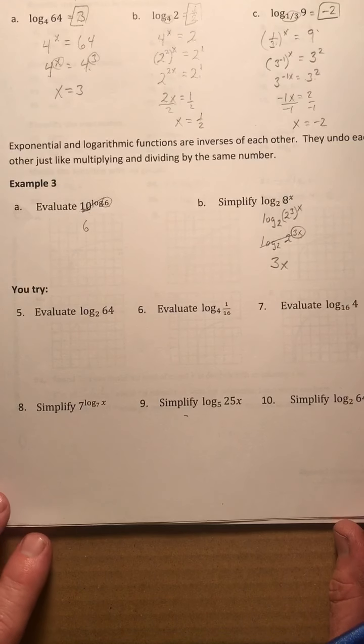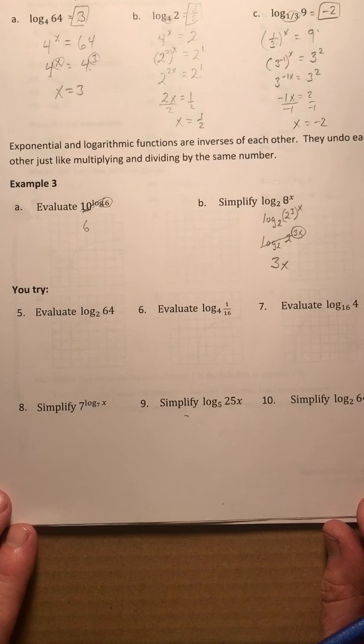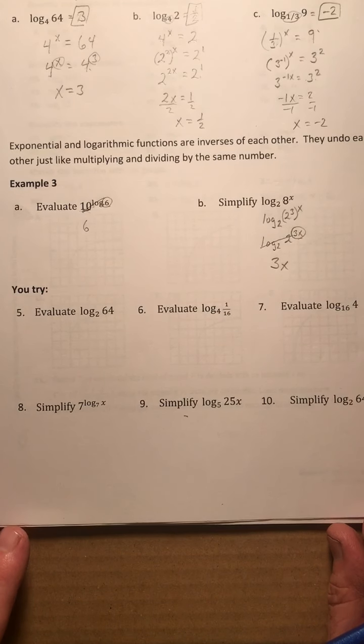So now you have some Try-Its. Go ahead and try doing the Try-Its. See if you can do them on your own. And then you can pause the video and then come back.